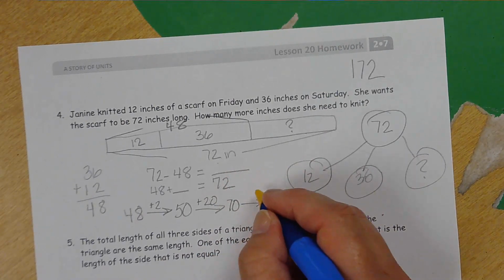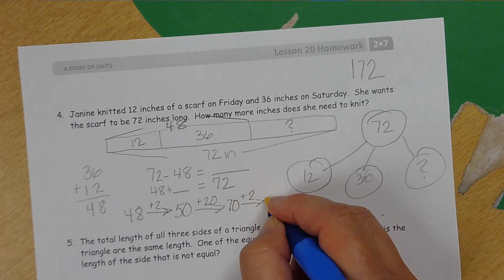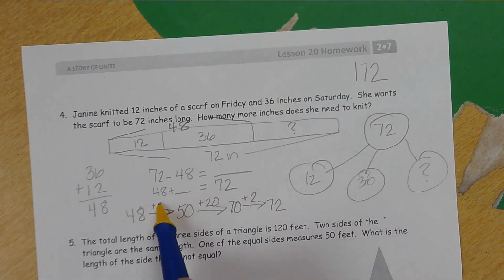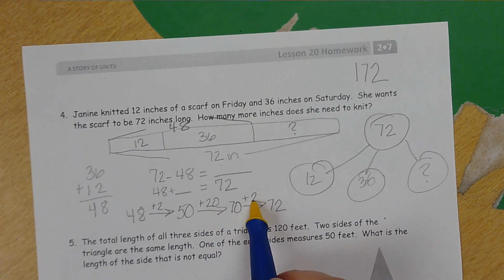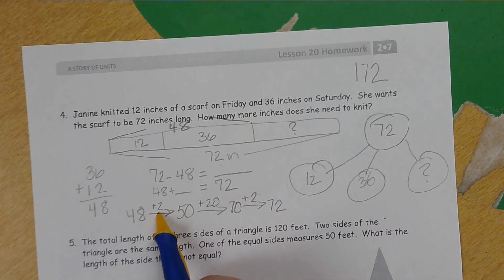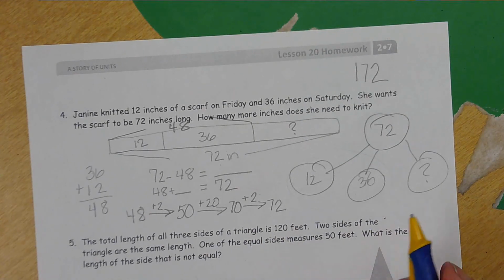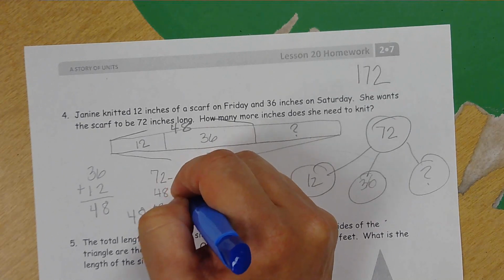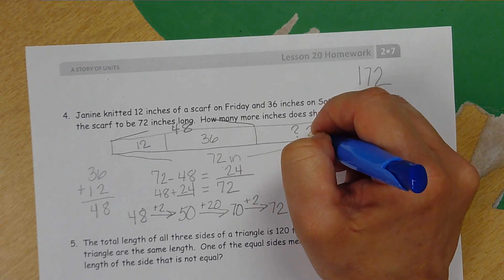I need to add what still to get to 72? I'm going to add 2 more. And now I just need to add these up. This is what I added to 48 to get to 72. So I have 2 plus 20 plus 2. 2 and 2 is 4. 20 plus 4 is 24. So the missing part is 24.